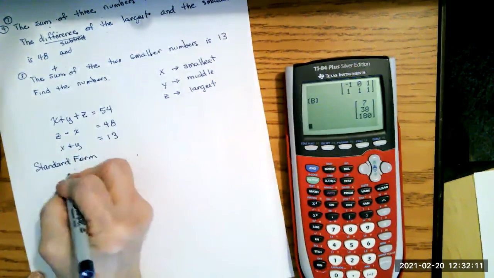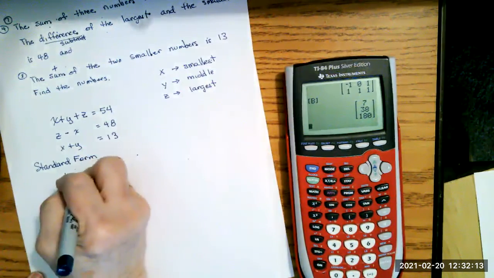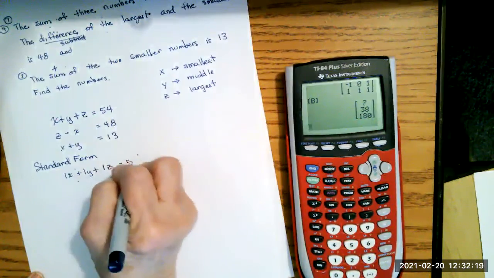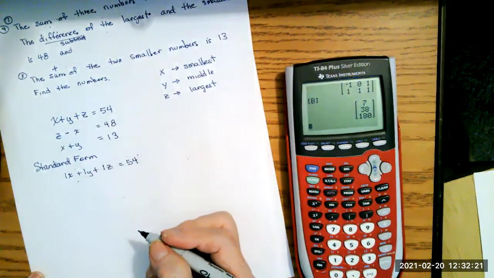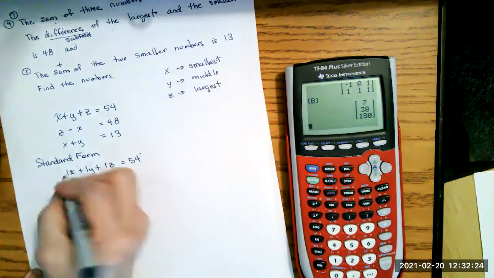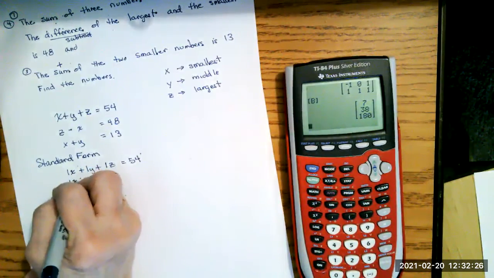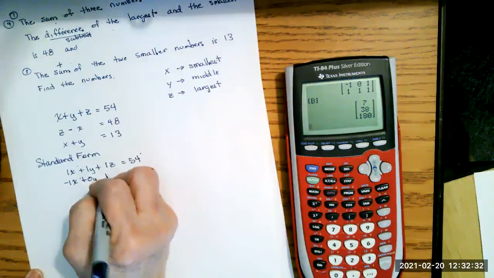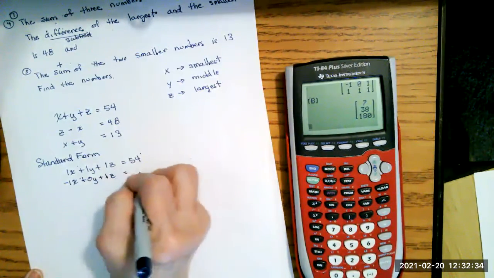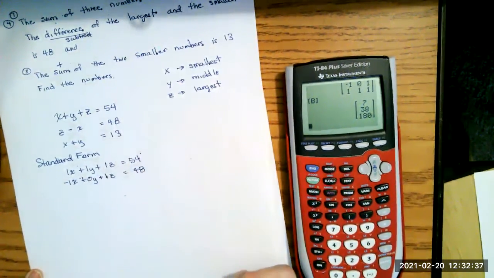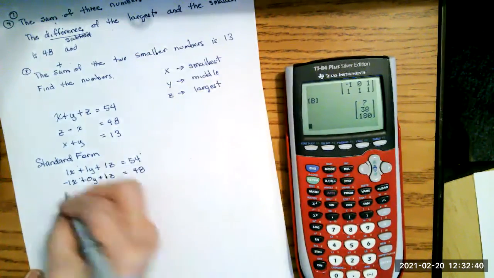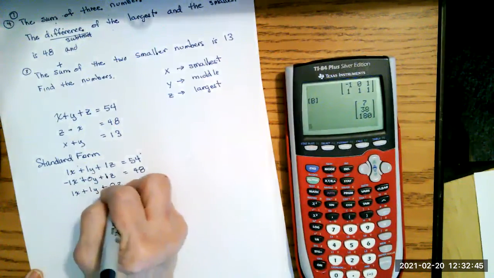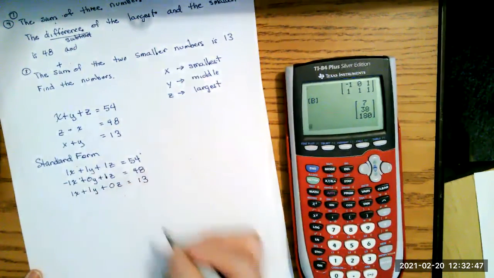So if I do my first one, I'm going to go ahead and put my coefficients in. 1x plus 1y plus 1z equals 54. In my second one, I'm going to have to rearrange it a little bit. I'm going to put my x first, negative 1x. There isn't a y, so I'm going to put 0y plus 1z equals 48. And just rearrange that second one. In my third one, I have a 1x and a 1y. I don't have a z, so I'm going to put a 0z equals 13.